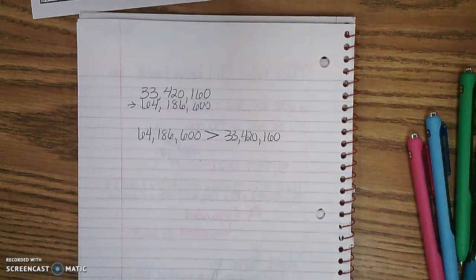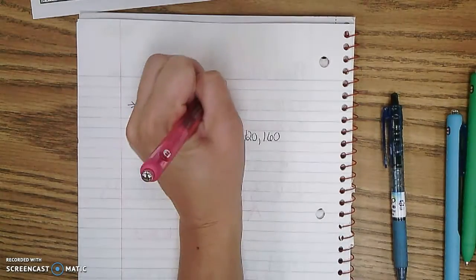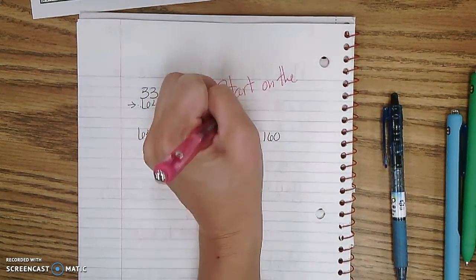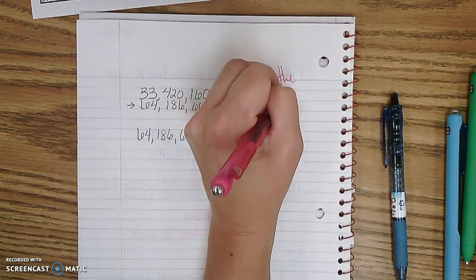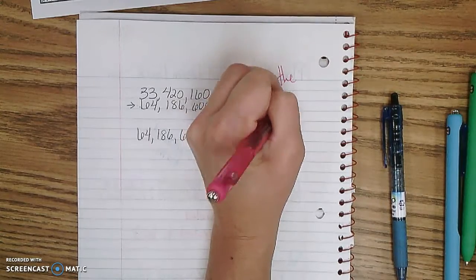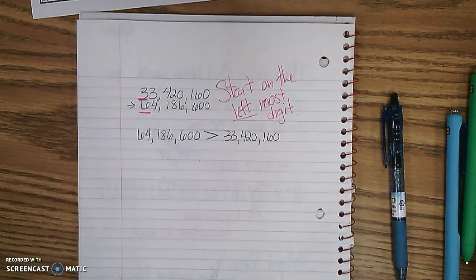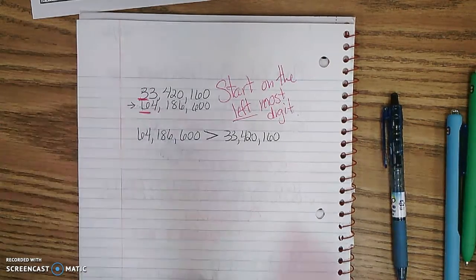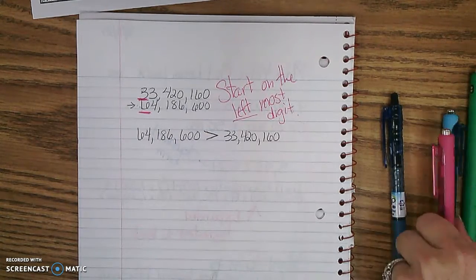So when I am comparing and ordering numbers, I want to stack them. Start on the left, on the leftmost digit. And if these were the same, if they were both 3s, I would move over one. If they were the same, I'd move over one until I can tell who is bigger and who is smaller.